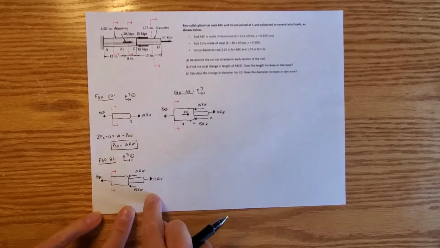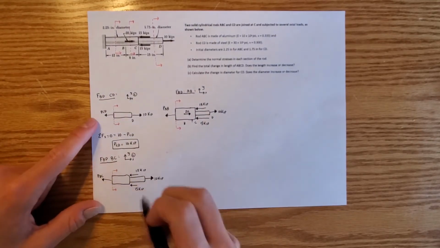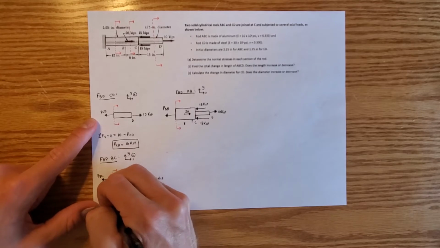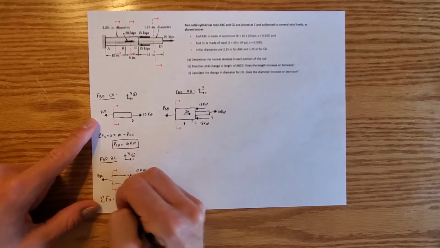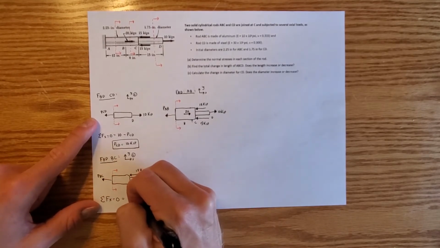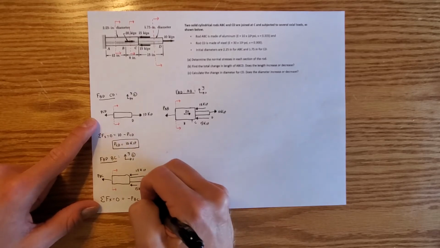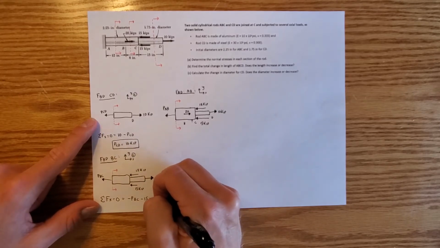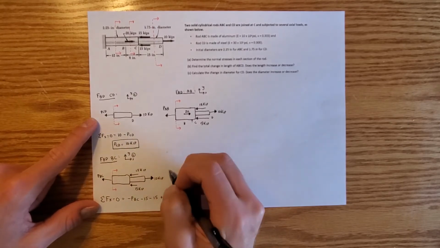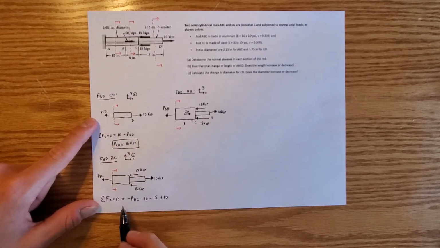We'll repeat that process for section BC. So doing a sum of the forces in the x down here, we set this equal to 0. This will be negative PBC minus 15 kip plus 10 kip. And what we can see is that PBC is going to come out to be 15 minus 15, negative 30, plus 10 is negative 20.